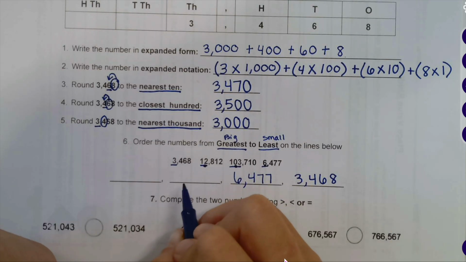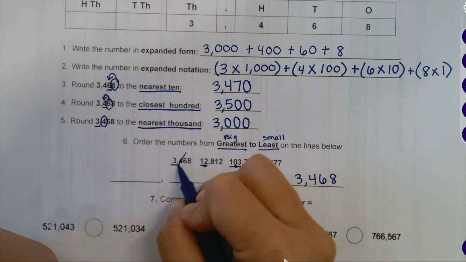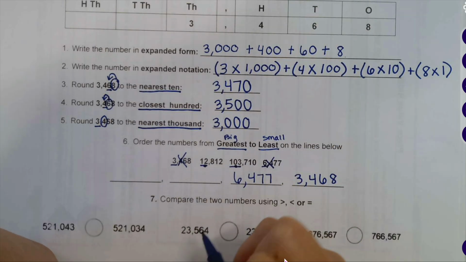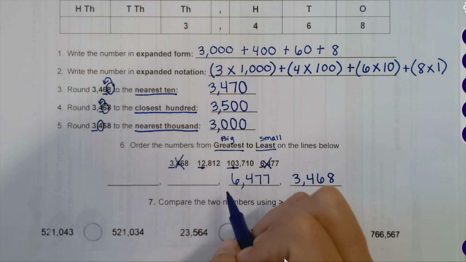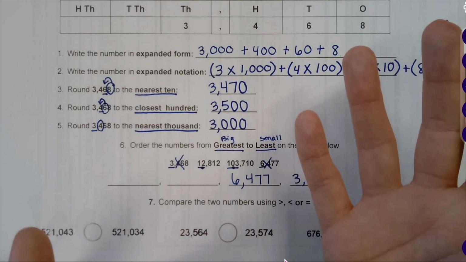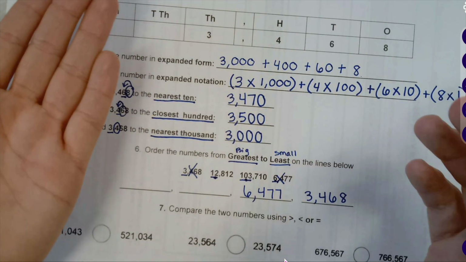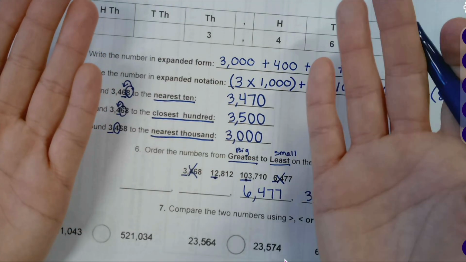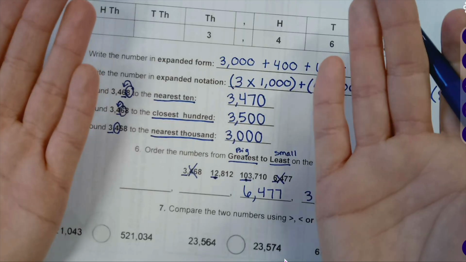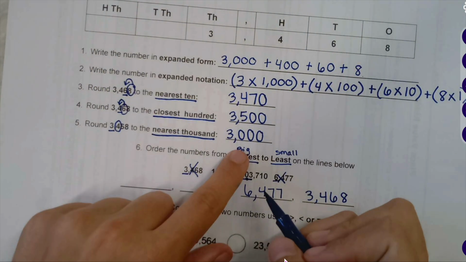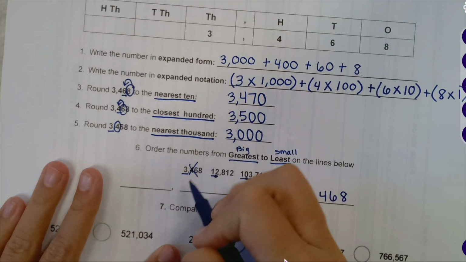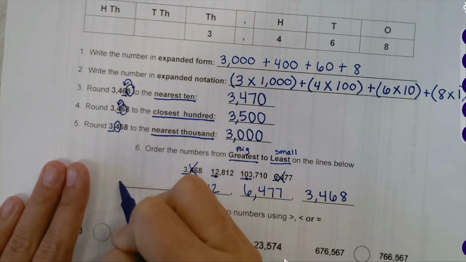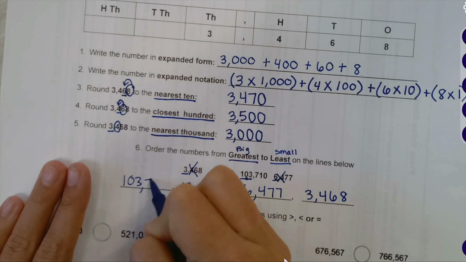And then it would be, I already used this one and that one, 12,000 or 103,000. Well, I like to think about it as money. Would I rather have $12,000 or $103,000? I'm taking 103 because I know that's the biggest number. So my greatest is going to be 103. 12,812 would be the next smallest, and our biggest would be 103,710.